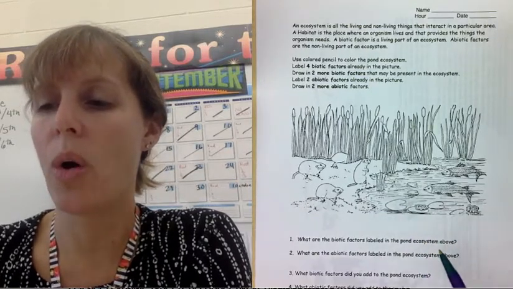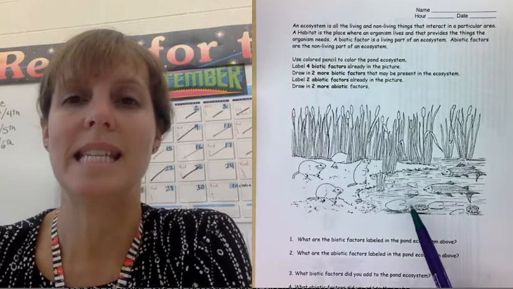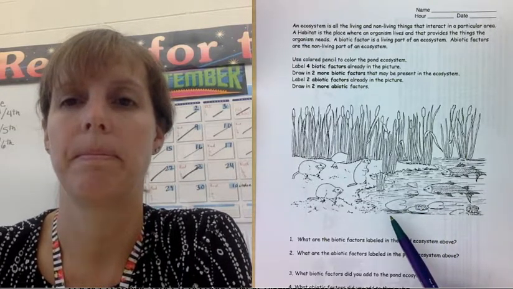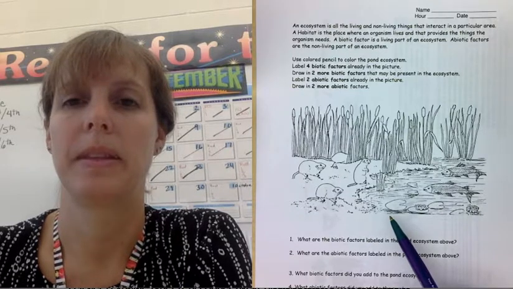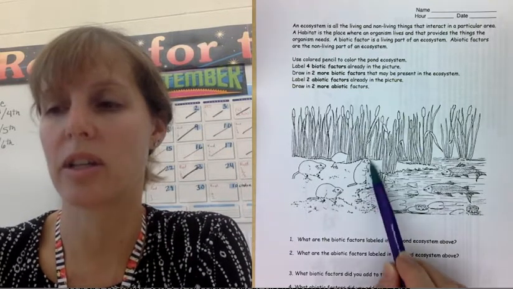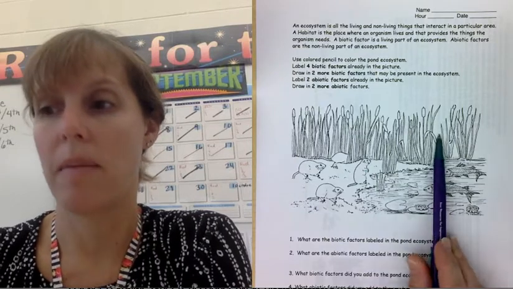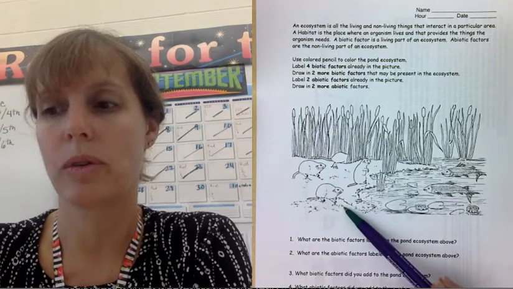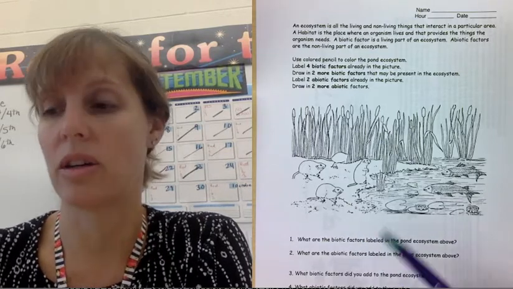I want to know 2 biotic factors that you can see in this ecosystem. I'll give you a second. Think of 2 biotic factors. All right, 2 biotic factors. A muskrat, a cattail, a carp, a lily pad, grass. Those are all living biotic factors, okay?